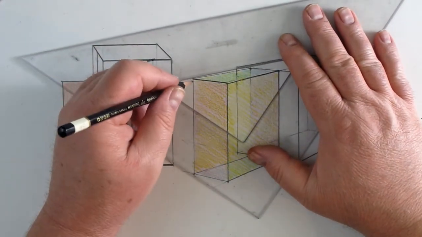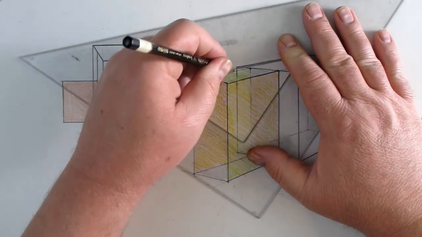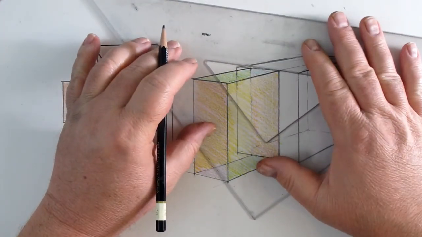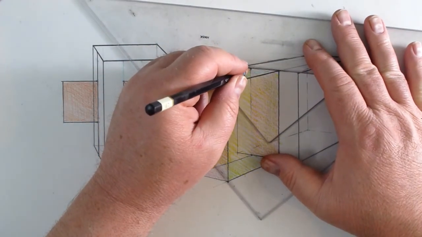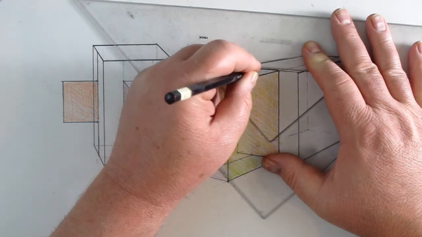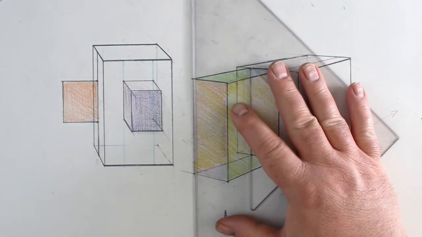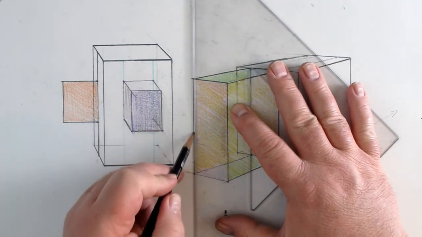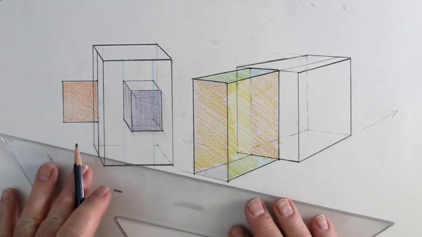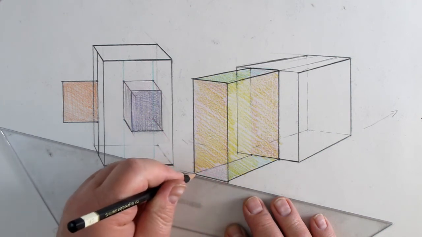So we would then be able to see this plane coming back here to there. We'd see the top a little bit where this edge would touch the other edge, right along there. We'd see this front edge, which we've already darkened. We would see this side edge right here. So we'd be able to see the top plane, we'd be able to see the left plane, and we'd be able to see the right plane.